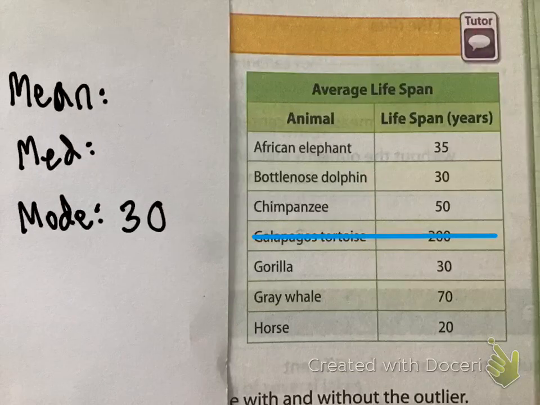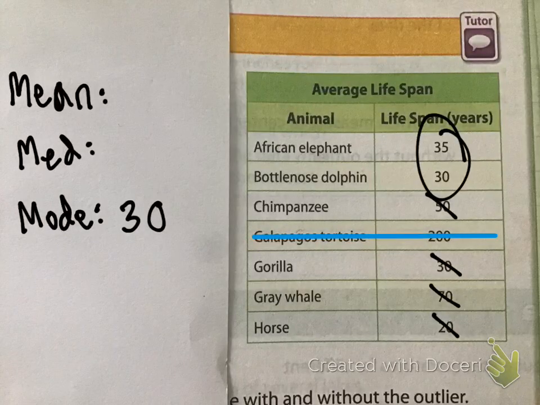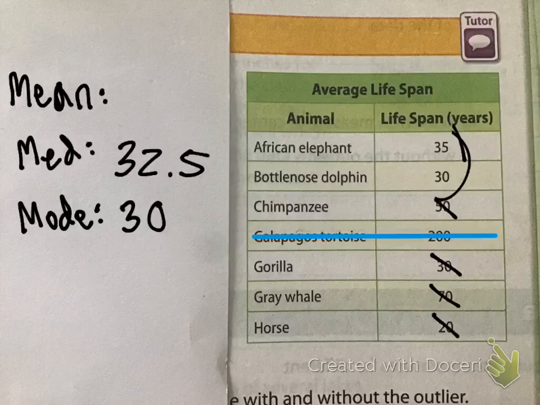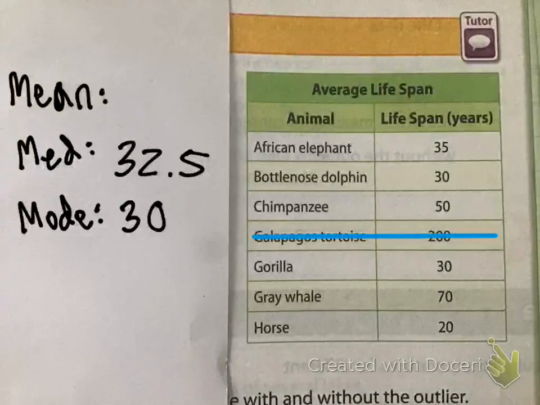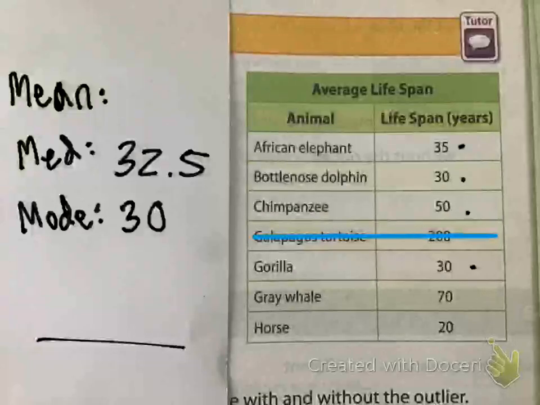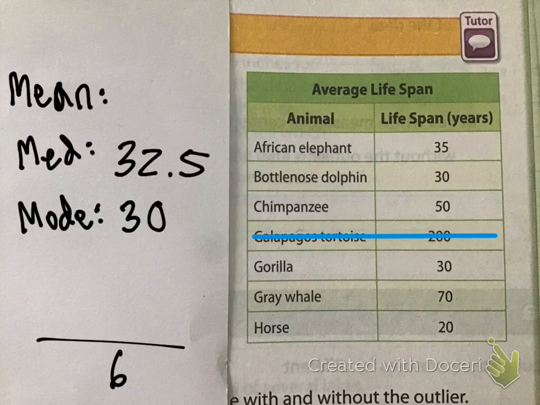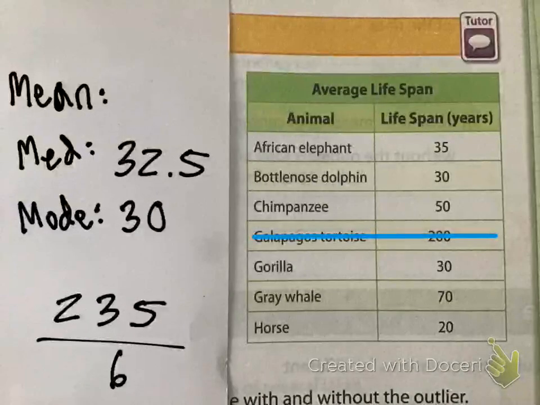If we now looked at our median, let's get rid of our biggest, smallest, biggest, smallest. We've got to find the middle between there, and that is 32 and 5/10. And then lastly, if we were finding the mean, we're going to add all of these numbers up. And we get 1, 2, 3, 4, 5, 6. We divide by 6. And I add them all up to get 235 over 6. And if I divide it by 6, I get 39. That's a great job. That's what I got for all of them.